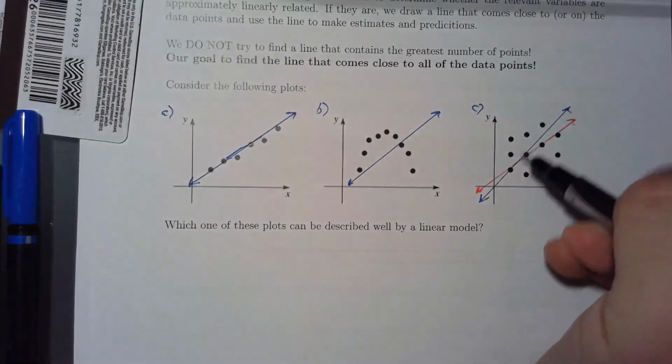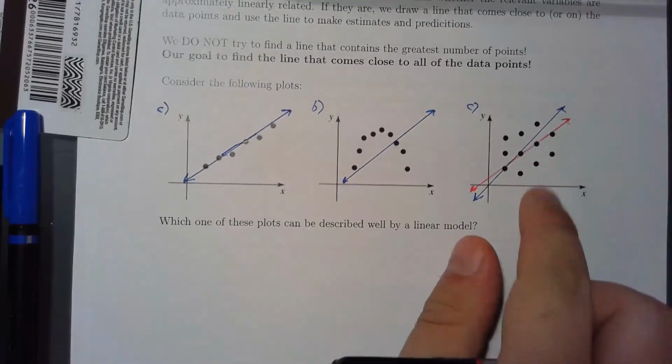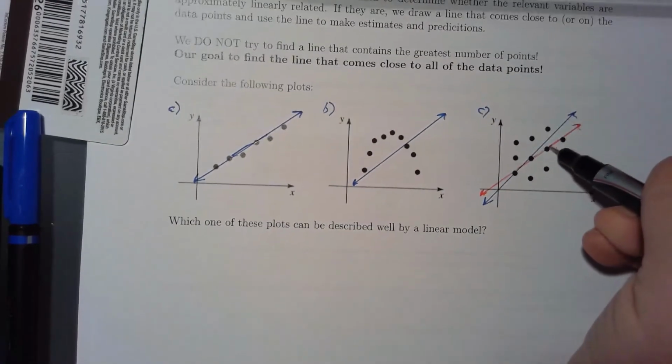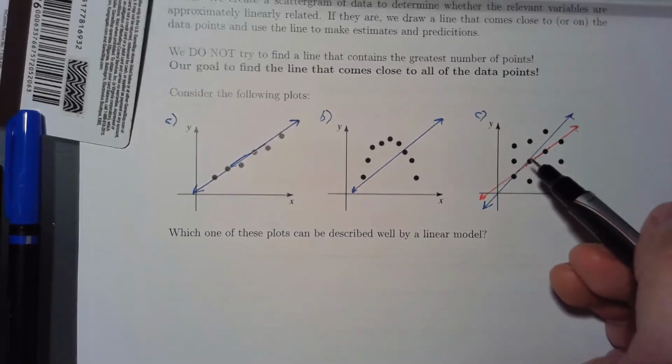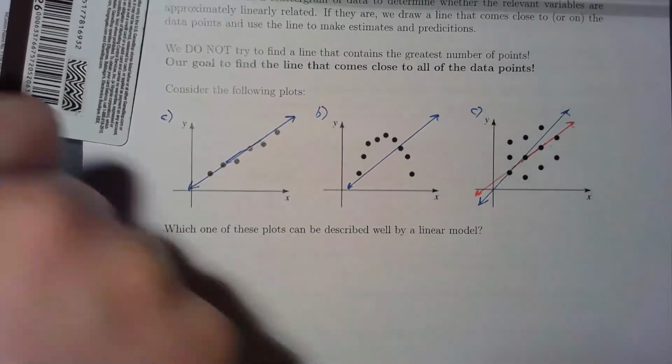Or I can even go over here a little bit. C is a little bit more spread out, so C is better than B, but A is the best of all of them.